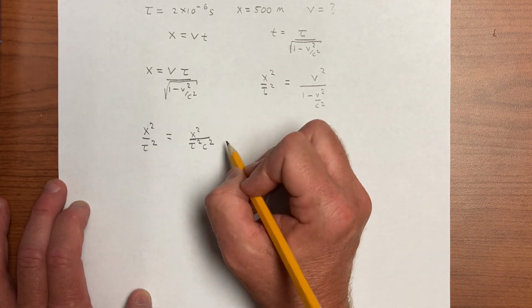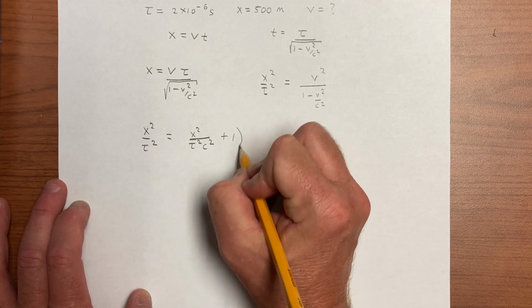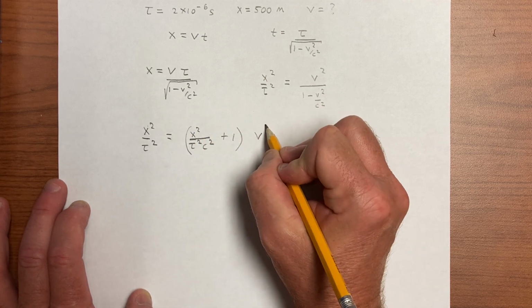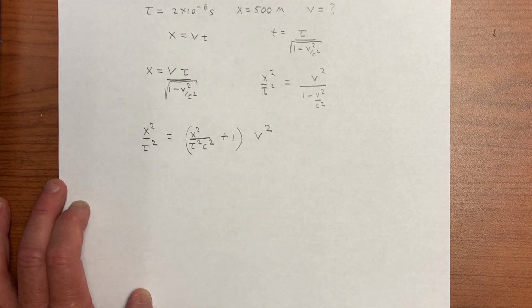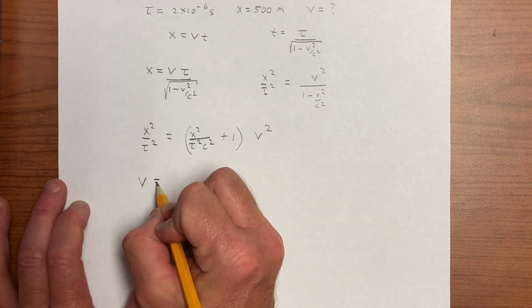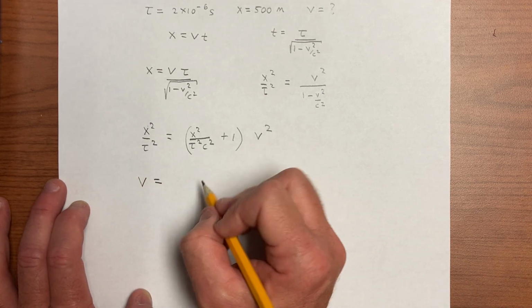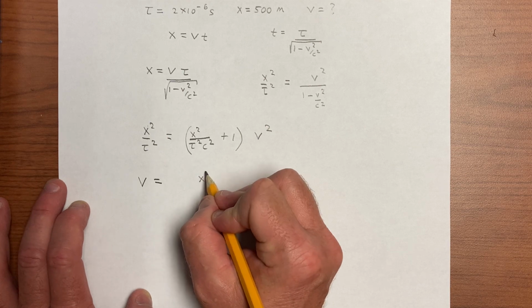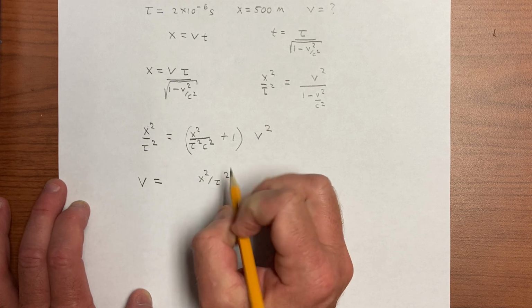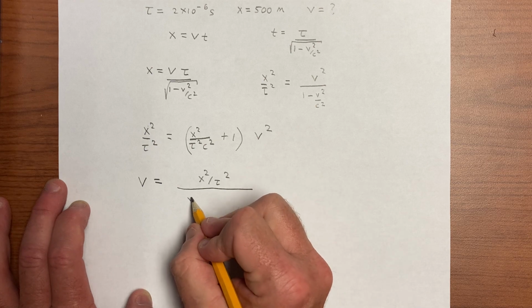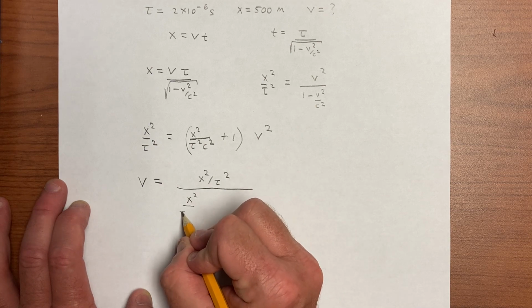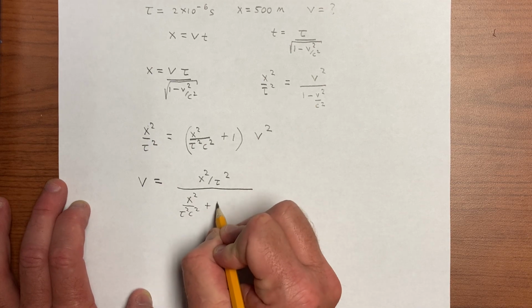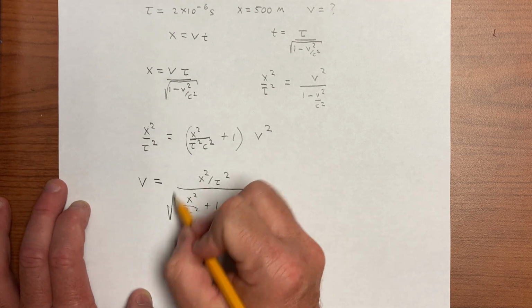So we have this plus 1 times v squared. And so v is the square root of x squared over tau squared divided by x squared over tau squared c squared plus 1.